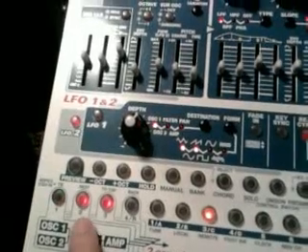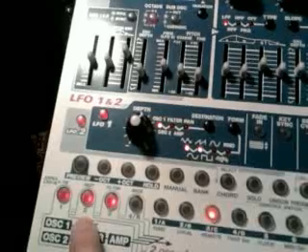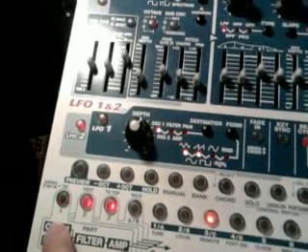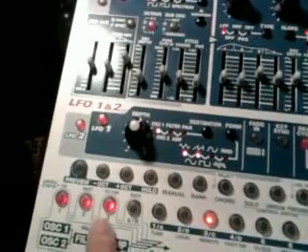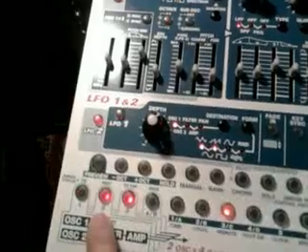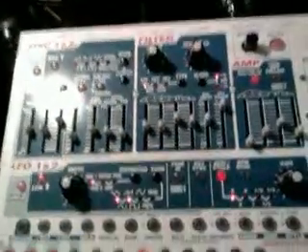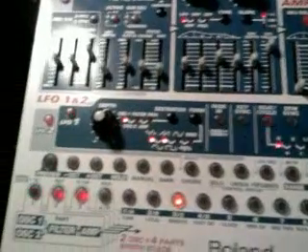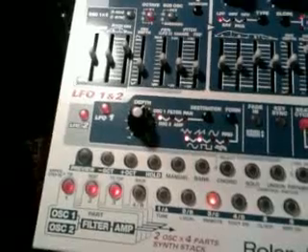When I change the sound here on part 2, then it changes on part 1 also. So that's still a little question for me. But when you work with the sliders and so on here, you can really make a nice song with it.